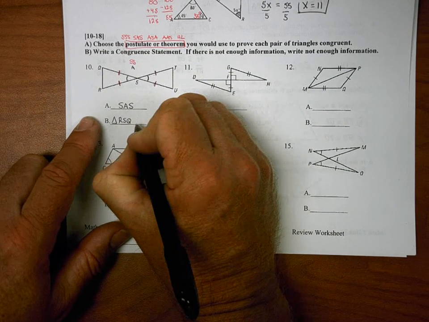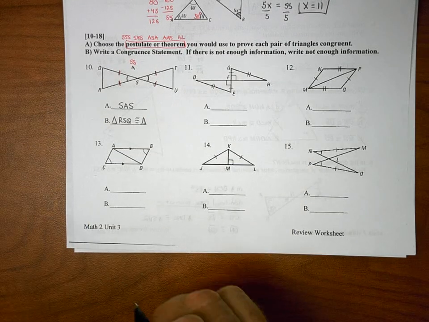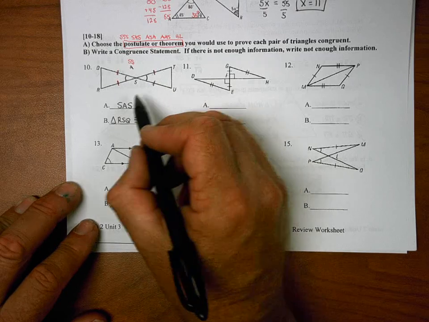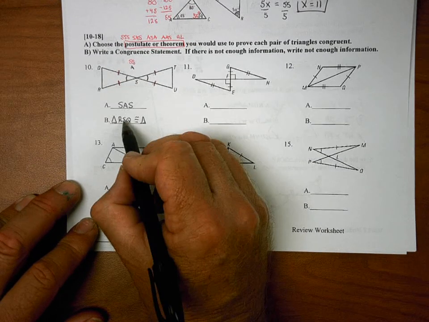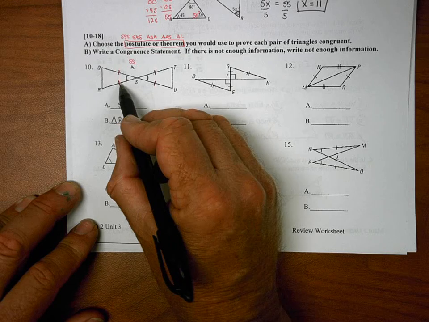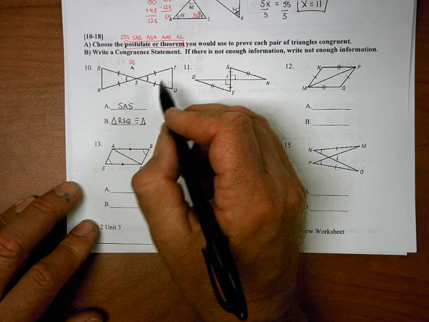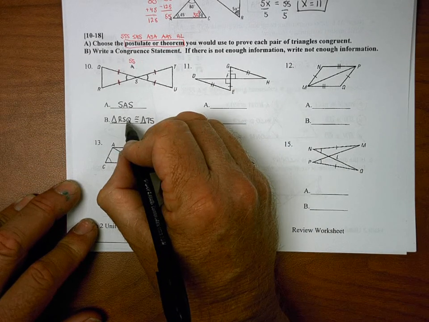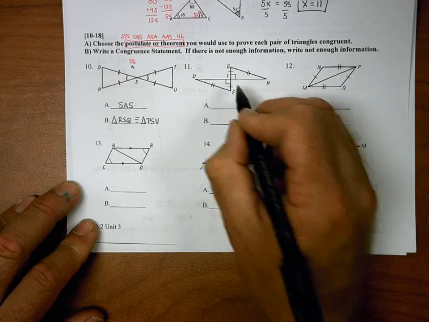Then I'm going to put the congruent symbol, and then I'm going to put the triangle sign, and then I'm going to name this other triangle. Okay, and I have to match up. So side RS, the first 2 letters, what does it match up with? Well, it could match up actually with US or TS. I'm going to say TS. Okay, so that means then Q would have to match up with U. So that would be a congruent statement there.